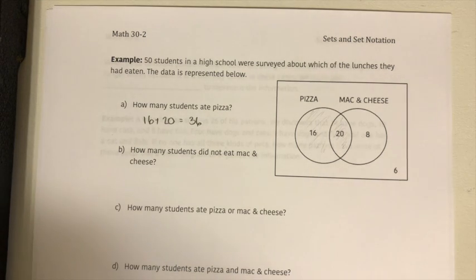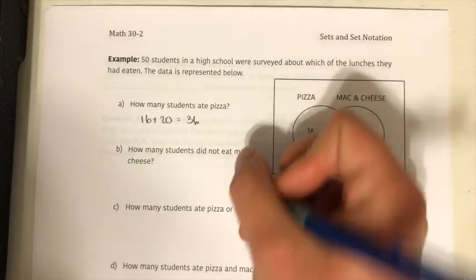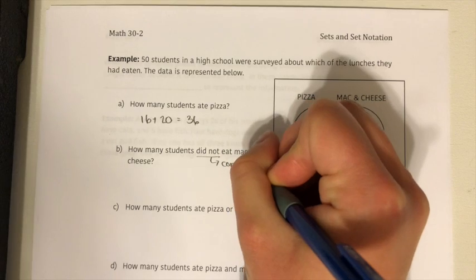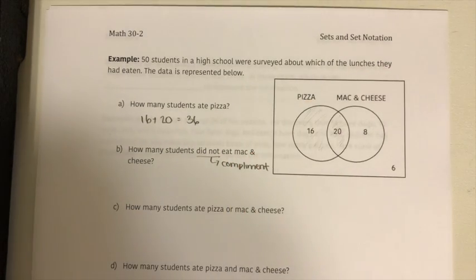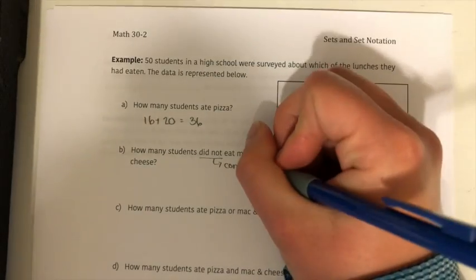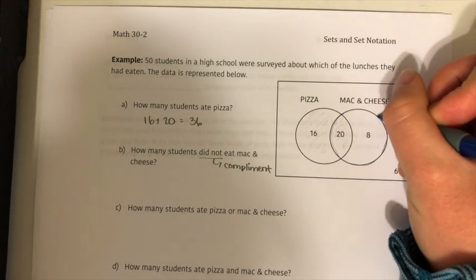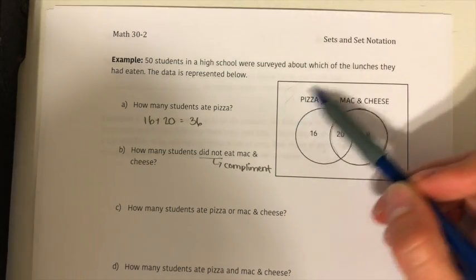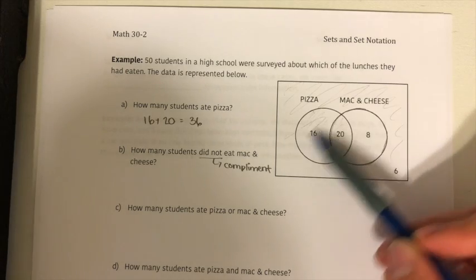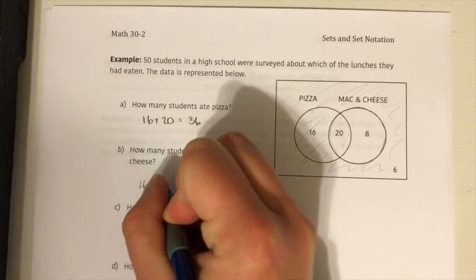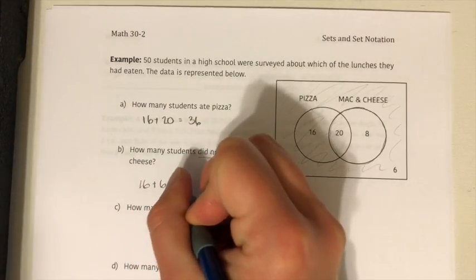How many students did not eat mac and cheese? Okay, so remember that the other word for did not that we can think of is complement. Okay, so if we look at everything that's outside the mac and cheese circle, these are the kids who did eat mac and cheese. And so everything outside of that would be the complement of the kids who did eat mac and cheese. So that's going to be 16 plus 6. So we've got 22 kids.